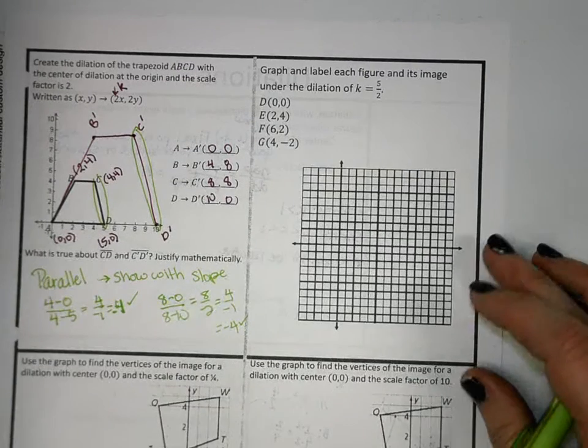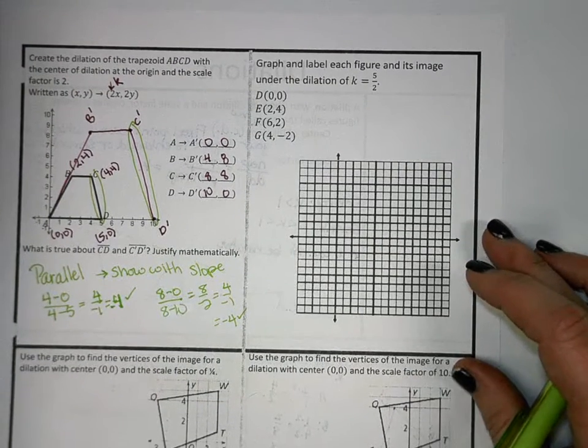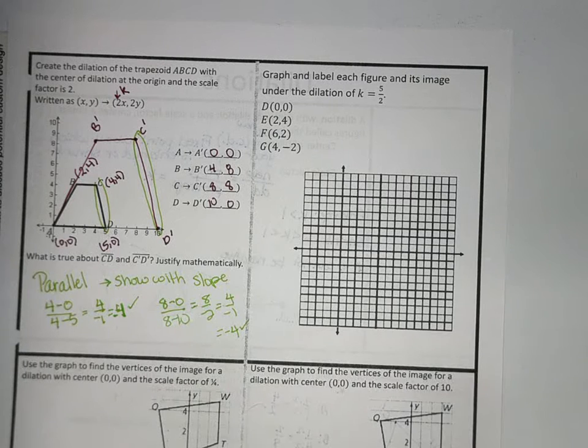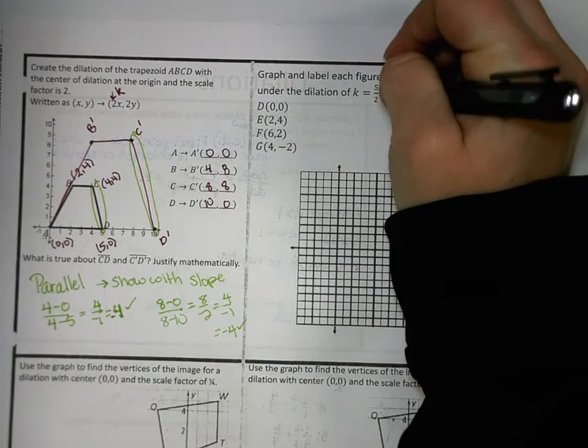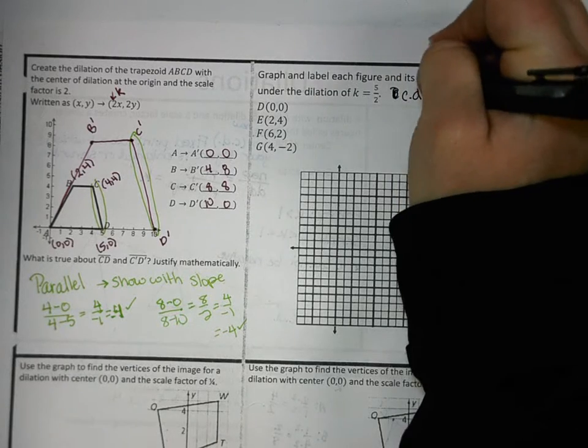Okay, so let's look at the one right next to it, where it wants us to graph and label each figure with a dilation of 5 halves. So we're going to assume that we have a dilation around 0. I know it doesn't say that. With our center of dilation at 0, 0.